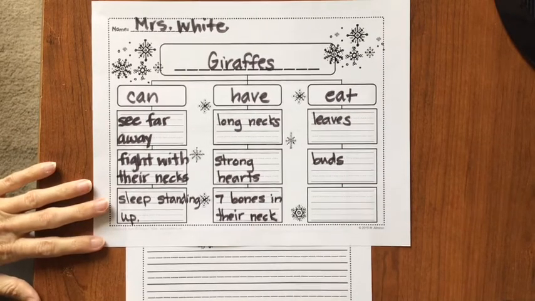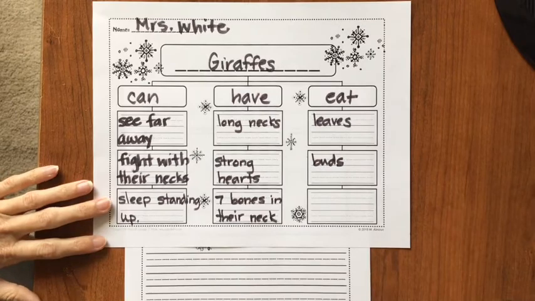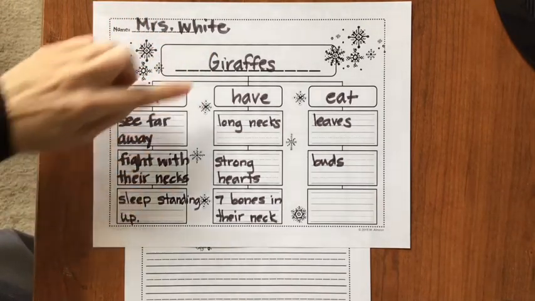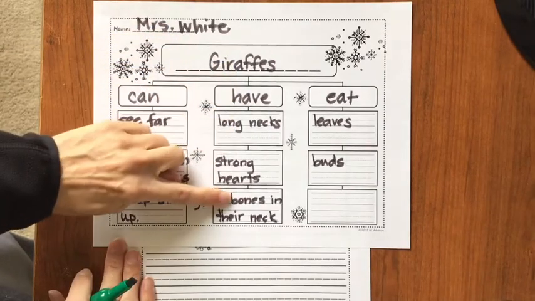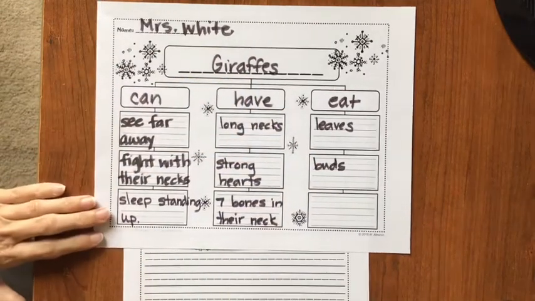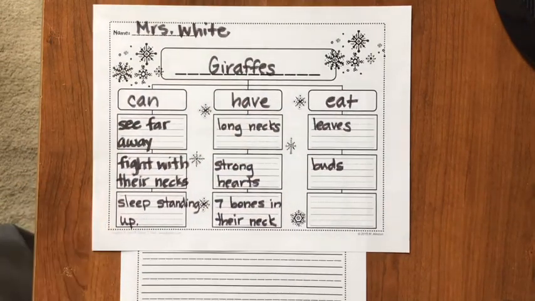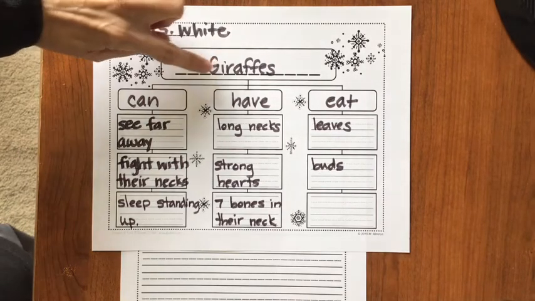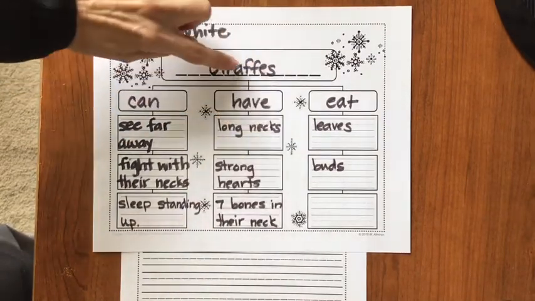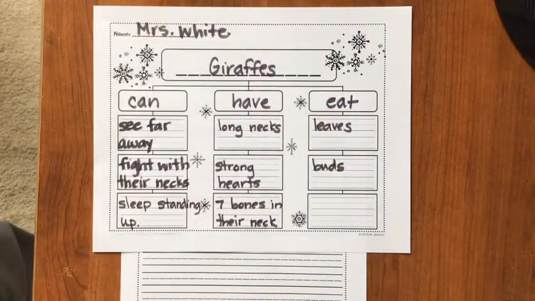for all sentences. So we're going to start with our tree map, and we are going to make a sentence coming off of this branch. We'll make another sentence coming off of this branch, and we'll create a sentence coming off of this branch. Now, we don't just want to write what we started at the beginning of the year, because a kindergarten student is expected to say, giraffes can see far away. Giraffes have long necks. Giraffes eat leaves. Those would be 3 sentences a kindergartner would write.